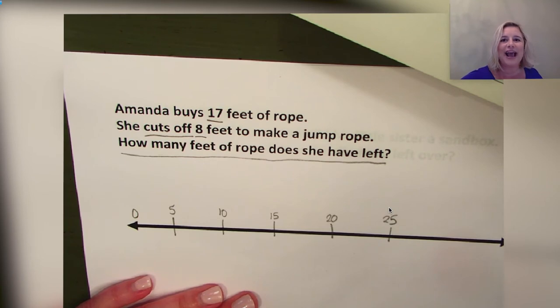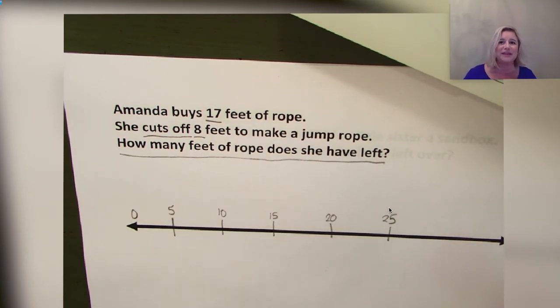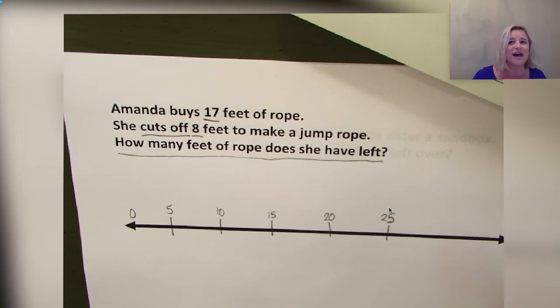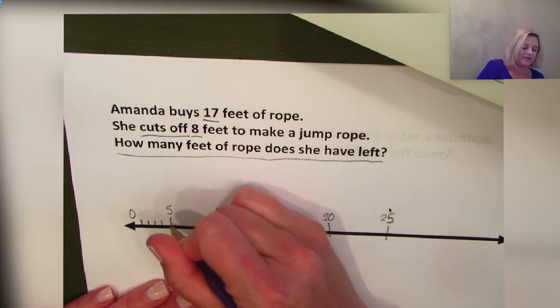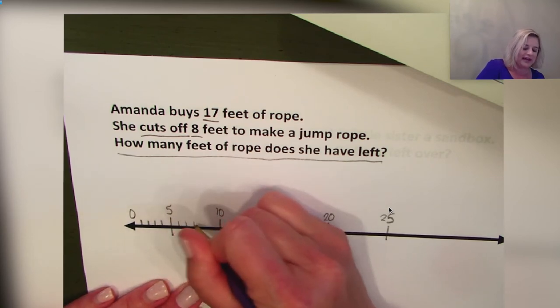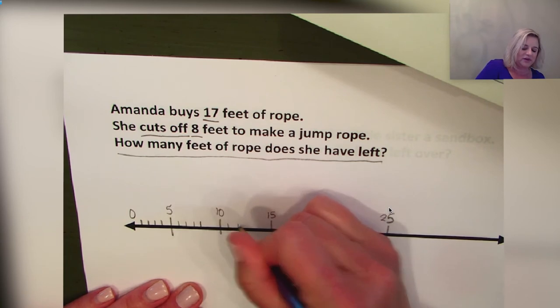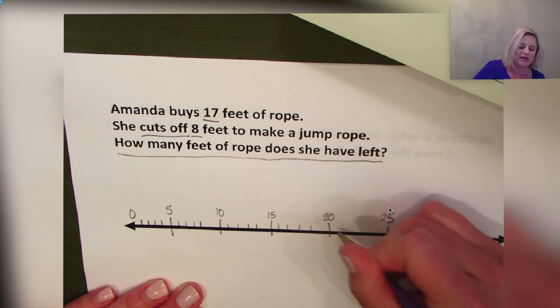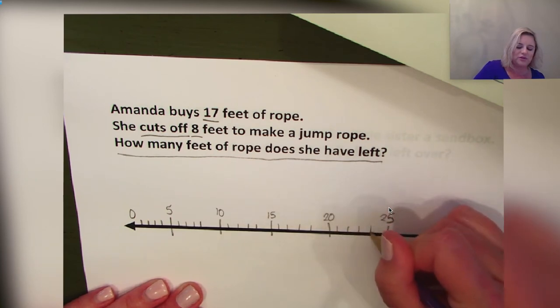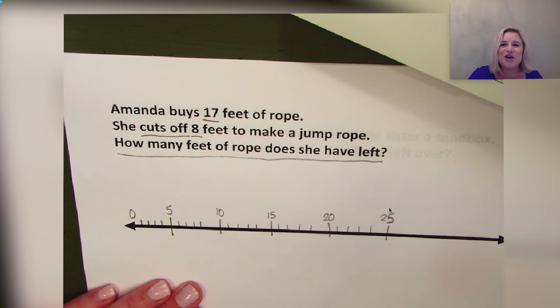Now, what do we need to add as evenly spaced as we can between our numbers so that we have 5 spaces between each number? Very good. We need to add 4 hash marks. Let's do that now. 1, 2, 3, 4, 5, 6, 7, 8, 9, 10, 11, 12, 13, 14, 15, 16, 17, 18, 19, 20, 21, 22, 23, 24, 25. Good job. Does yours look like mine?